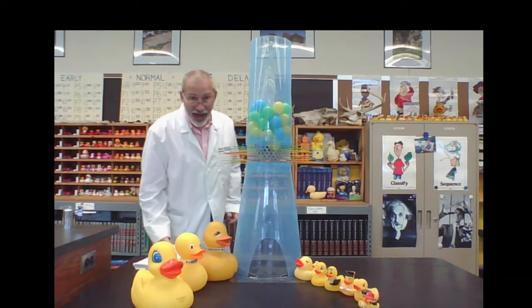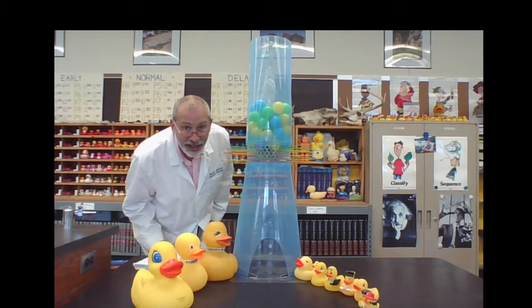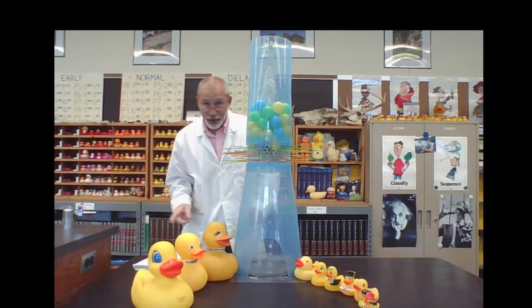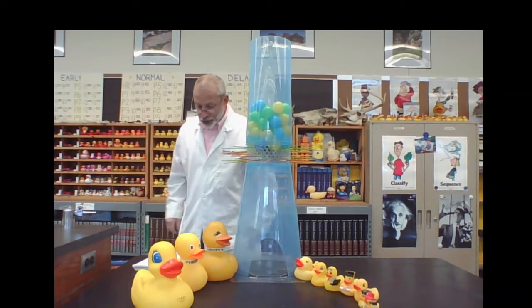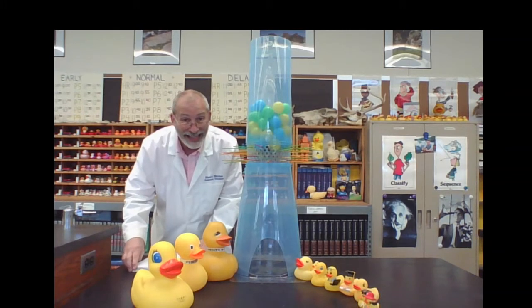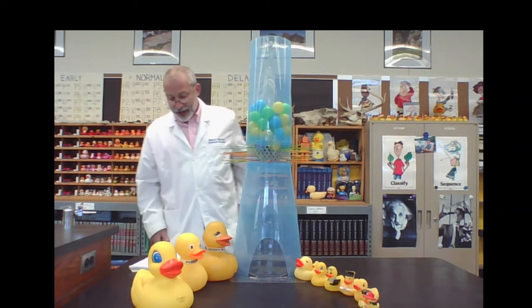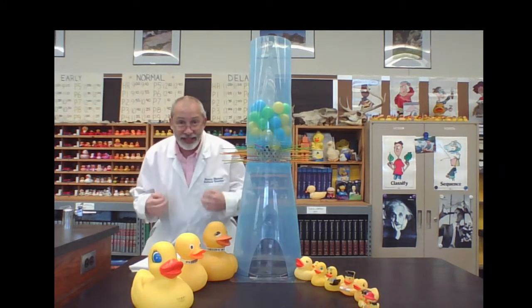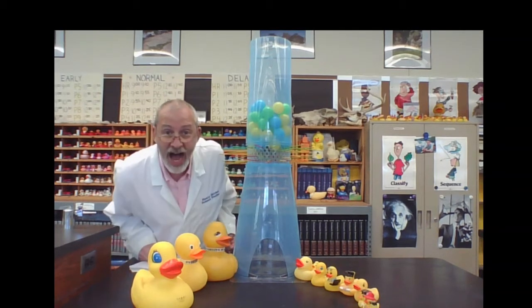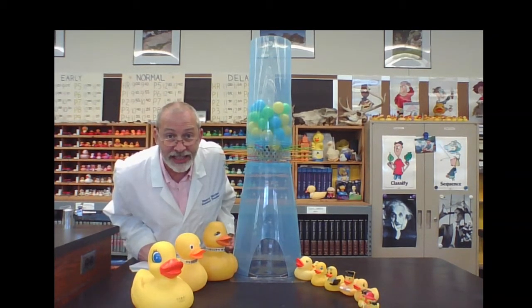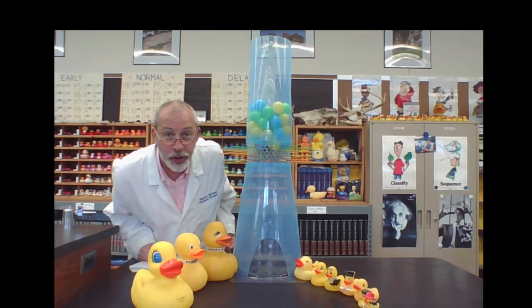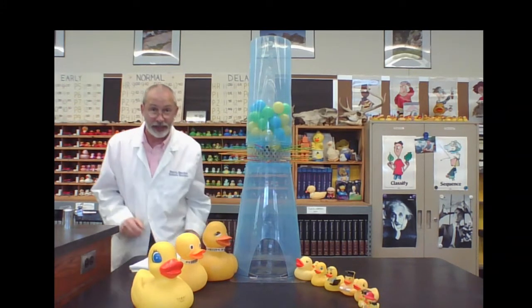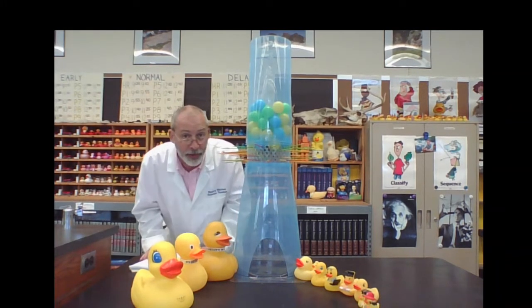Today is our lab activity, ladies and gentlemen. If you haven't done so already, open your books to page 199. On that page, we're doing a lab activity dealing with biodiversity, our topic of the week. Before we begin, let's read the problem together.